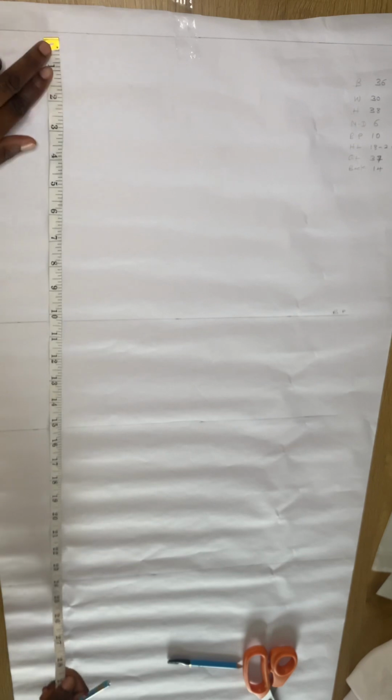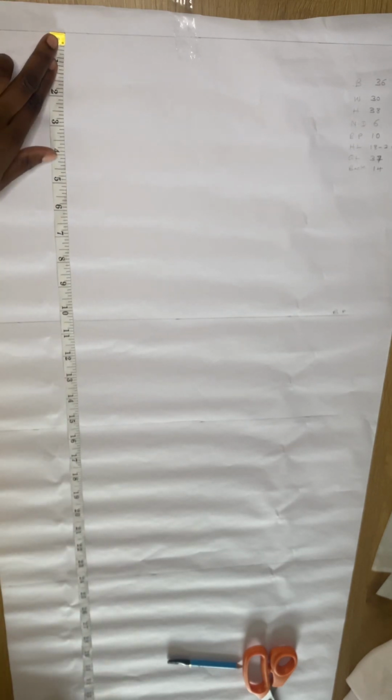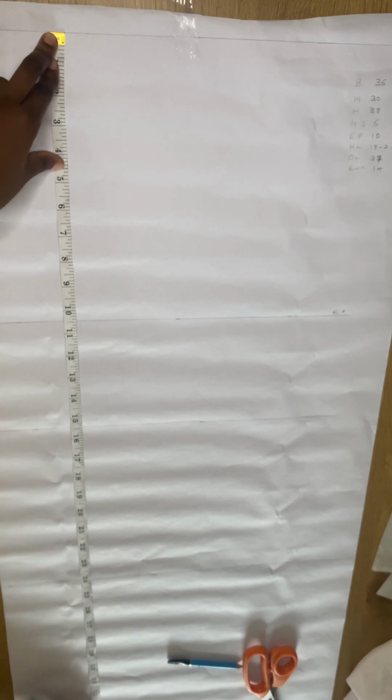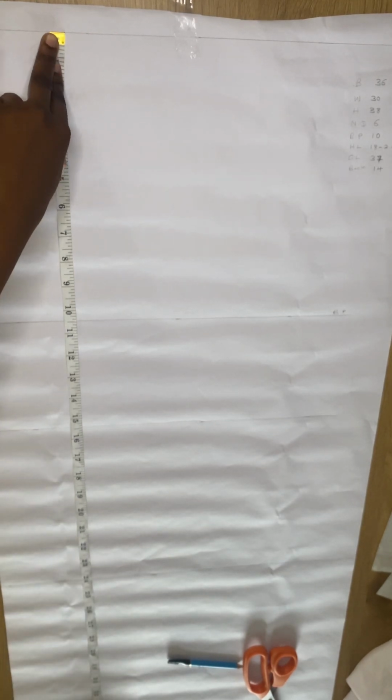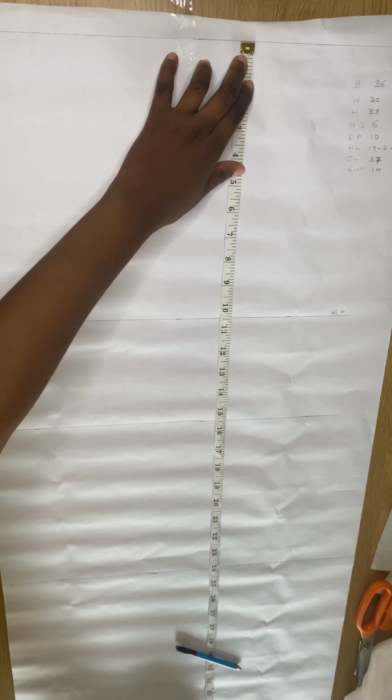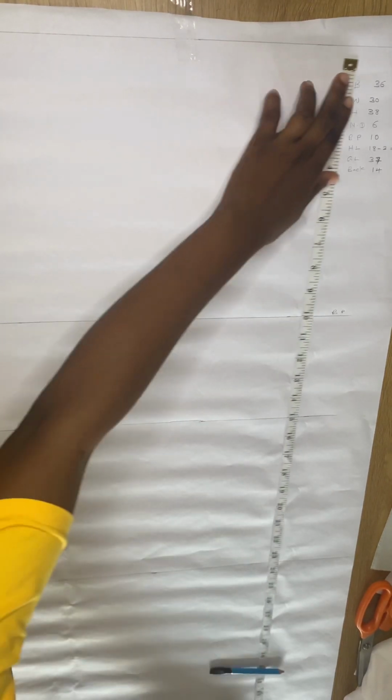So now the next thing we are going to do is to block my gown length. My gown length is 38. I can make it 37 because I don't want it to be too long. I just want it to be on my knee, so I'm using 37 instead of 38. Let me measure it out first. 37. I don't know if my camera can pick it up like that.